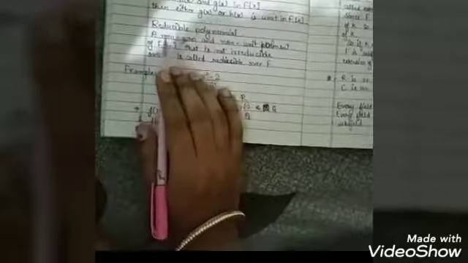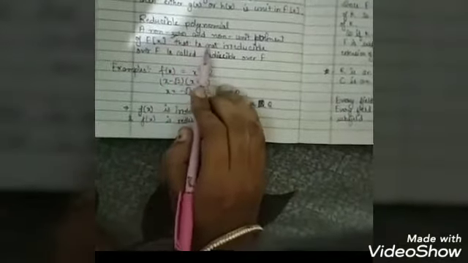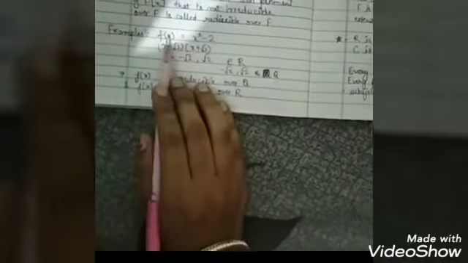A non-zero and non-unit polynomial of F[x] that is not irreducible over F is called reducible over F. We will learn these definitions with an example.